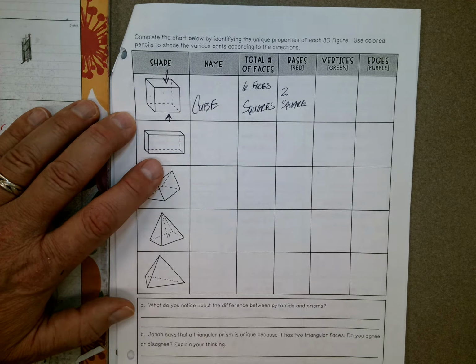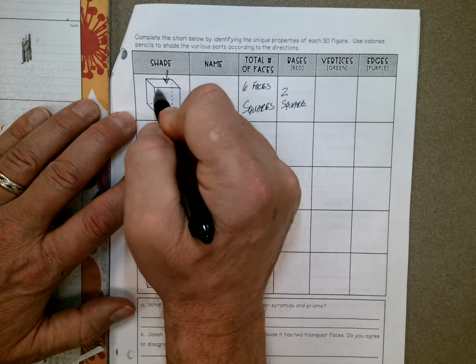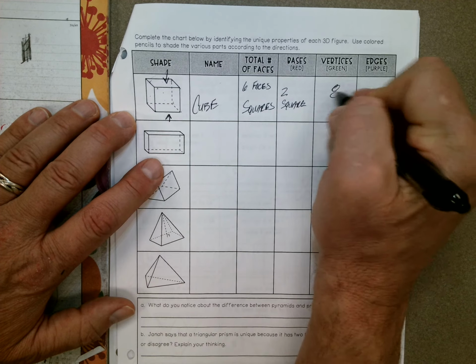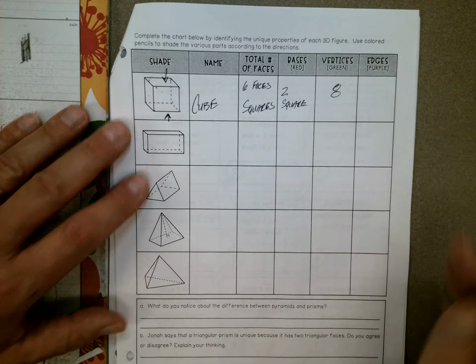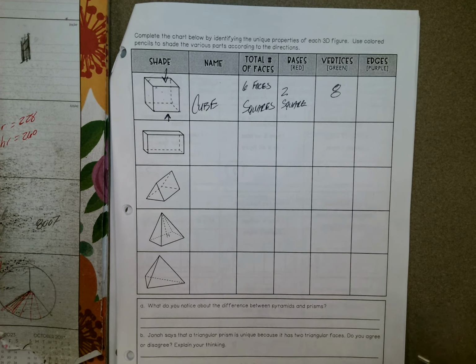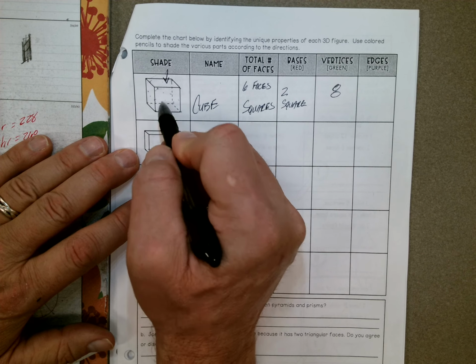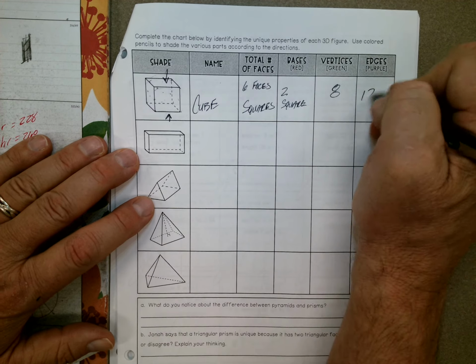How many vertices do you see? 1, 2, 3, 4, 5, 6, 7, 8. 8 vertices. And then how many edges? All right, well, remember our edges are our line segments. So if you were to count all of these edges up, you would get 12.